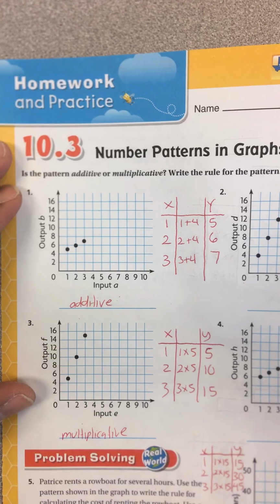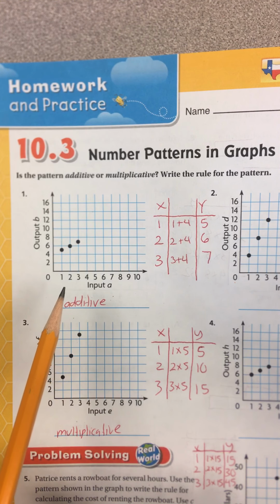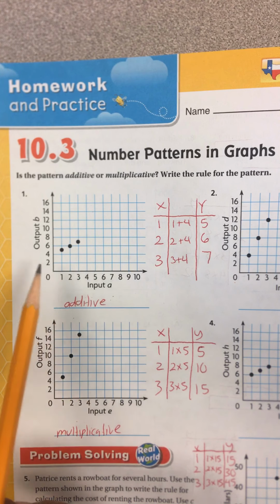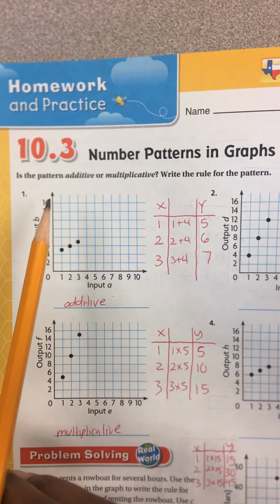So the directions read, is the pattern additive or multiplicative? And then we're supposed to write the rule for the pattern. So if we look at number 1, they have A and B instead of X and Y, but this is our X-axis and this is our Y-axis.